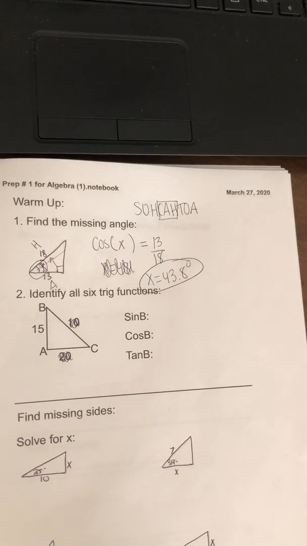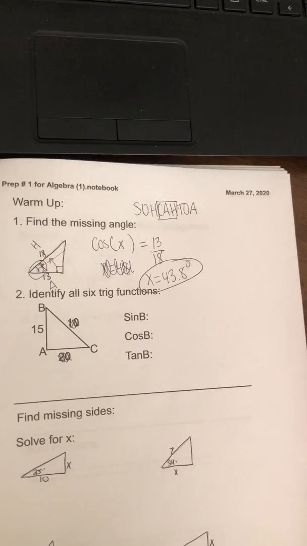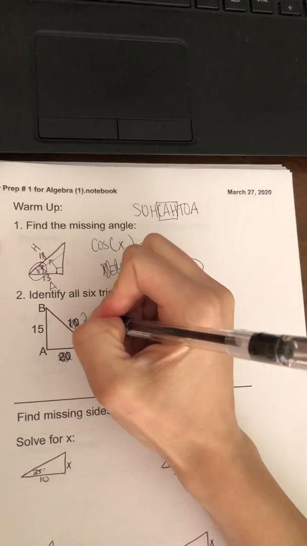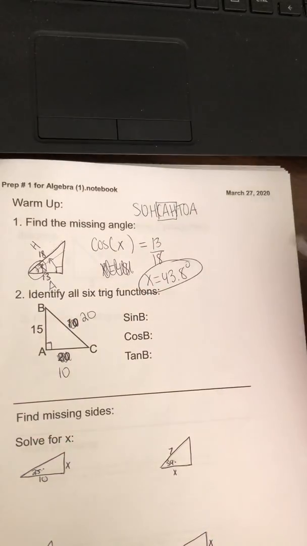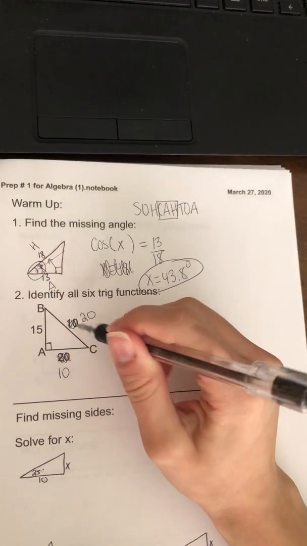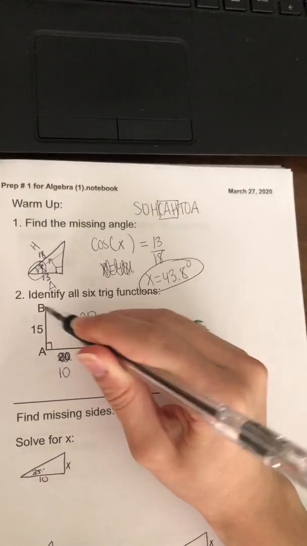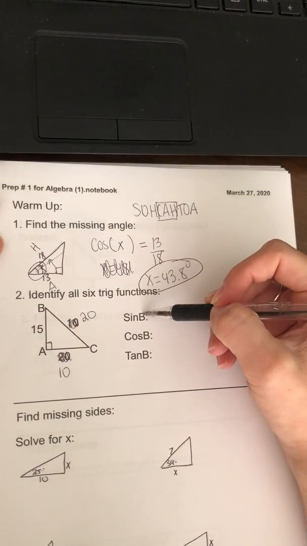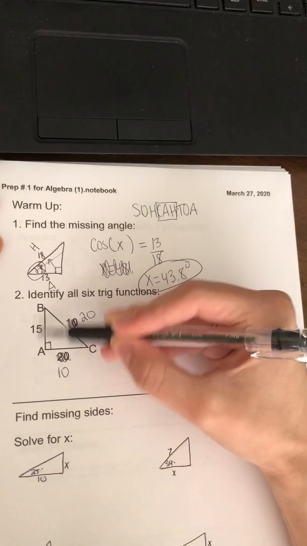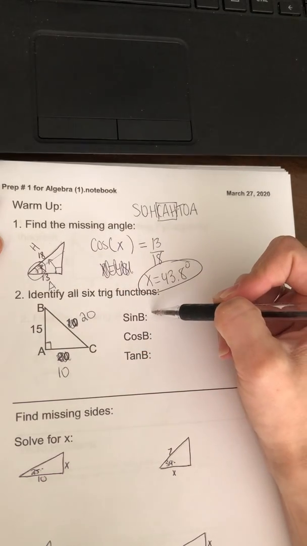Question 2 is kind of a review of what we did at the beginning of the packet when we had an introduction to SOHCAHTOA. Now I made a typo again, so I have to change this around. I'm just flipping the 10 and the 20 because I want the 20 to be my longest side, which is my hypotenuse. So when it just says find sine of B, there's no X anywhere. I'm not trying to solve for X. I'm just writing out the fraction.